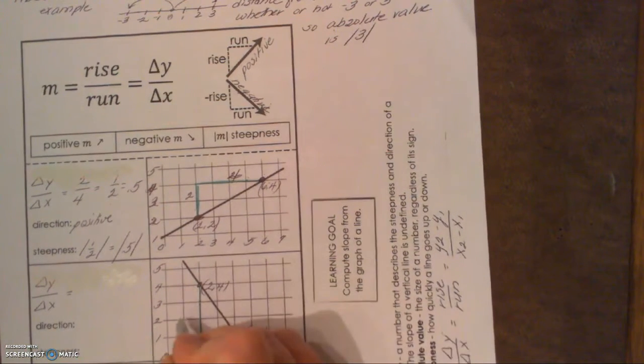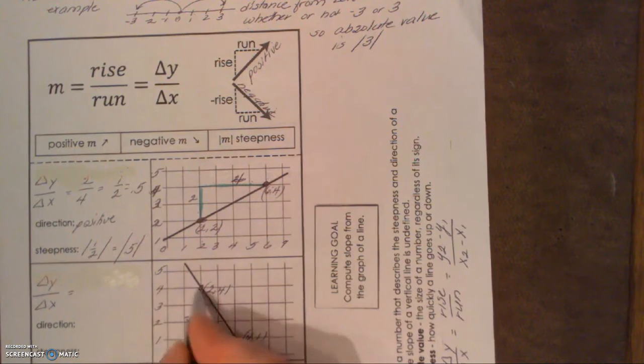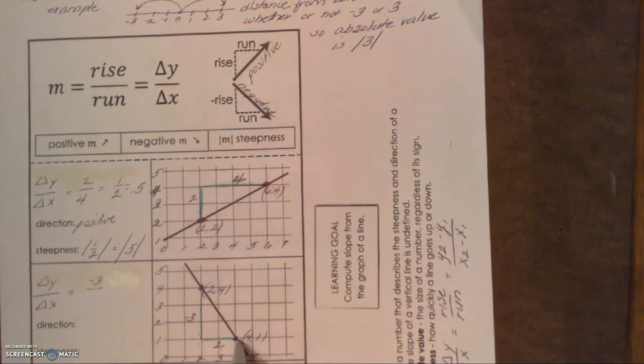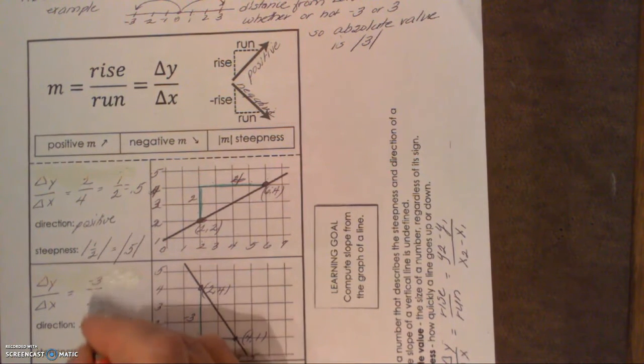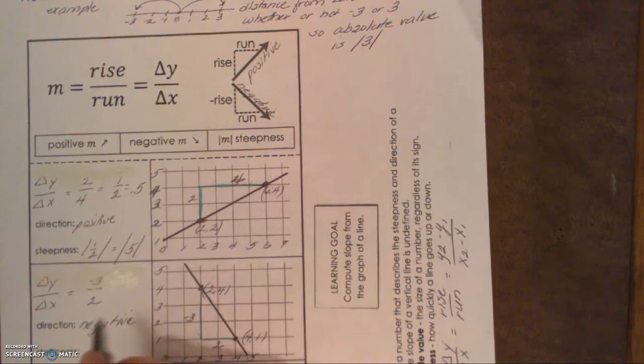So when you go down, it becomes -3. And when you go over, it becomes 2. Now, if I had gone to the left, it would be -2. But going down is -3, and going to the right is positive. So the rise is -3, or the change in y, and the change in x is 2. The direction is negative. And having a negative in front of one of these numbers also helps you understand it's a negative.